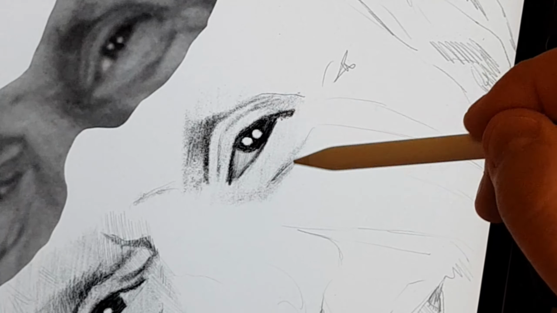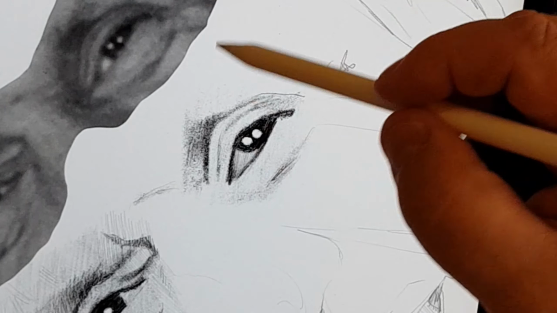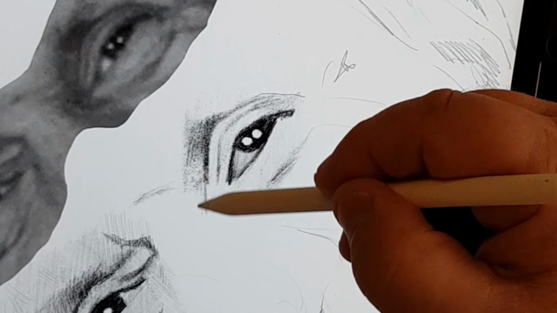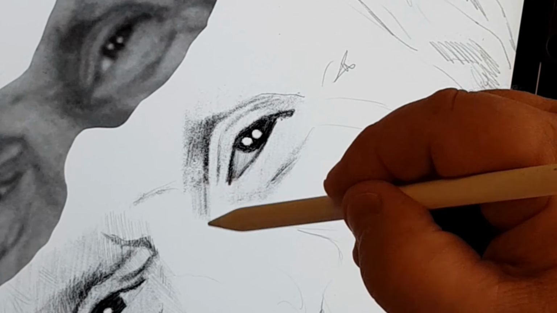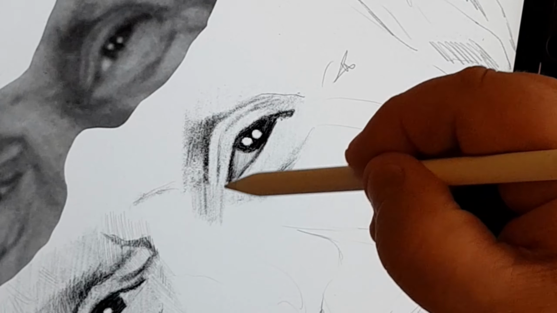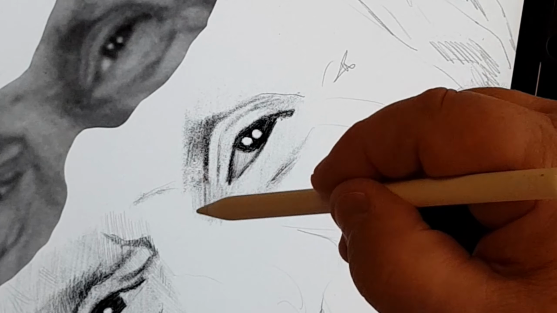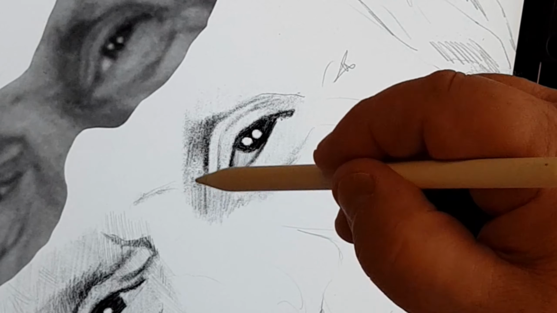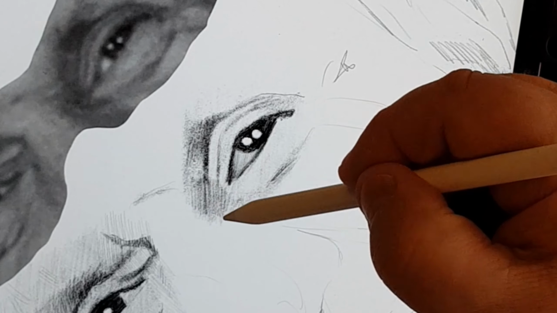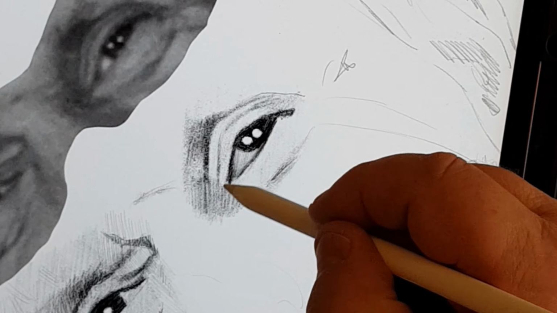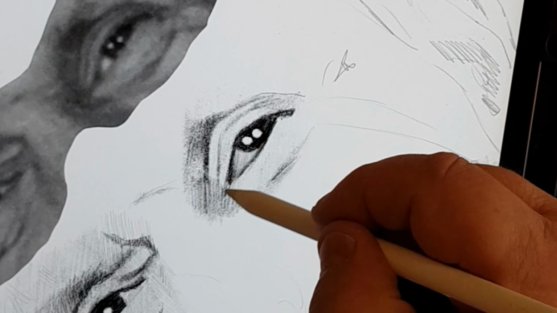So let's work on the other eye. I'm just putting in the shading. There's a darker patch here. Let's just put that in there, see? That's it. Let's just join it.